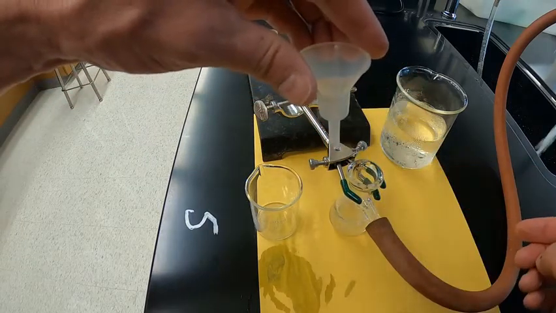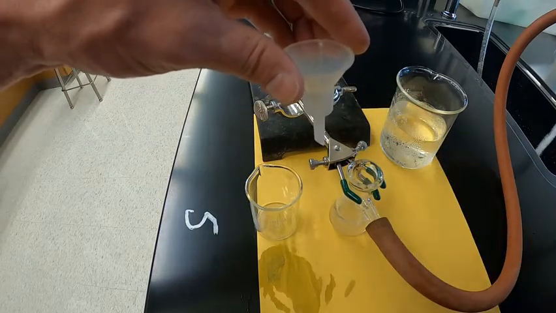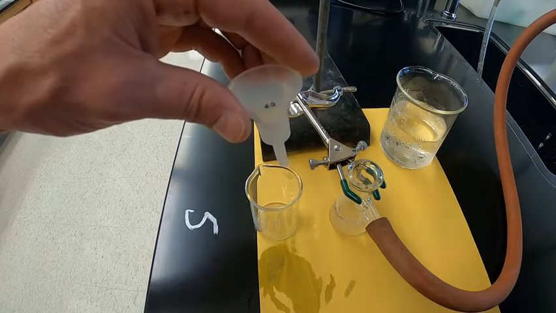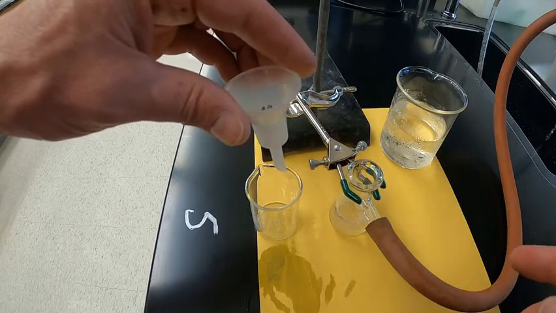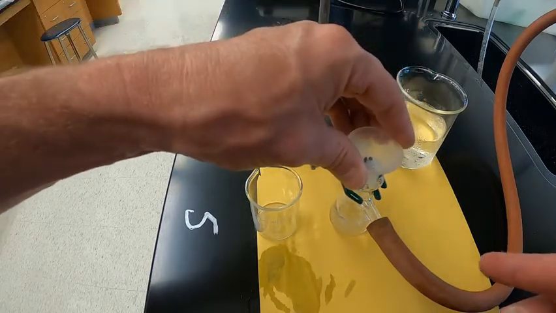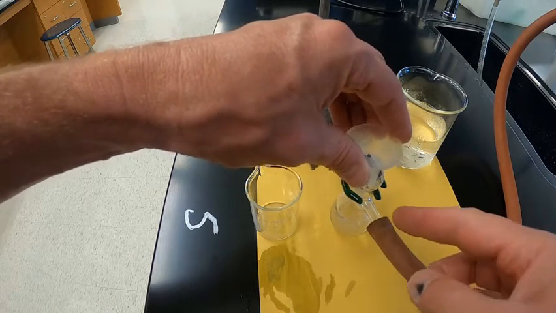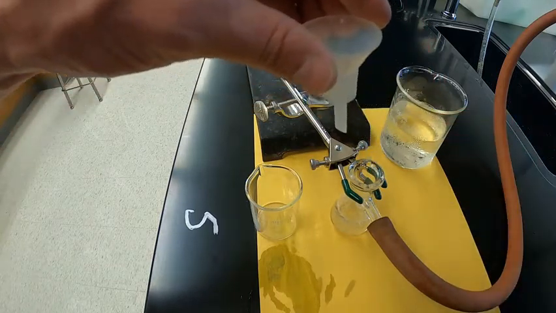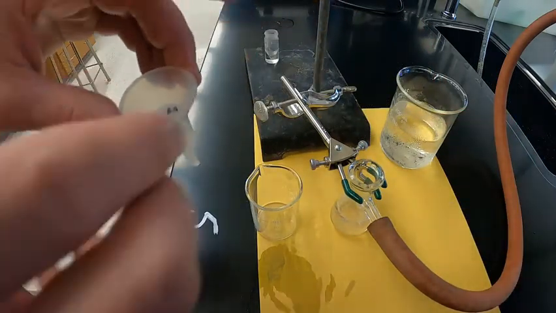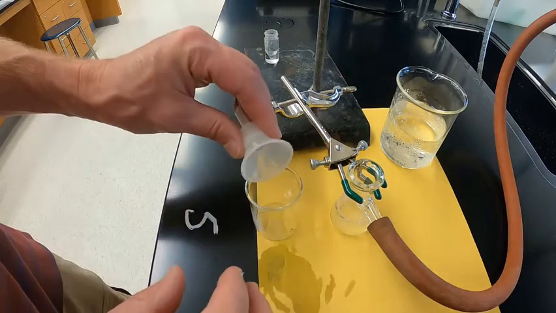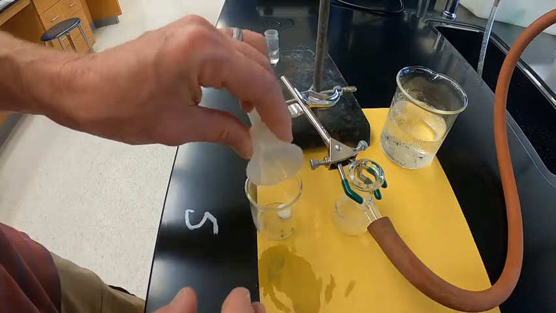Now you can hear the vacuum being drawn, and then turn the water off. So what that does, if you turn off the water with the funnel still on there, the vacuum could cause a big surge of air that splashes water back up into here and then causes your product maybe to get lost.